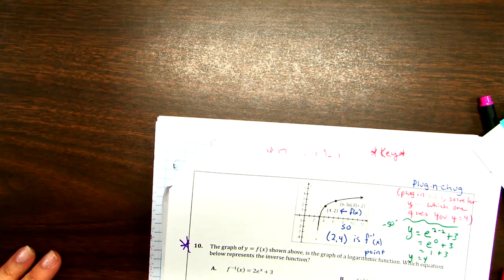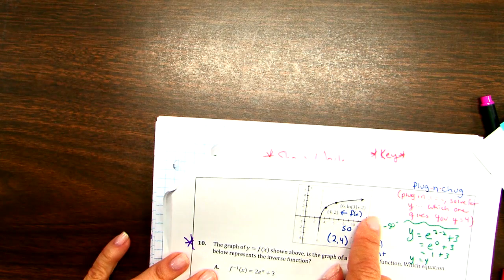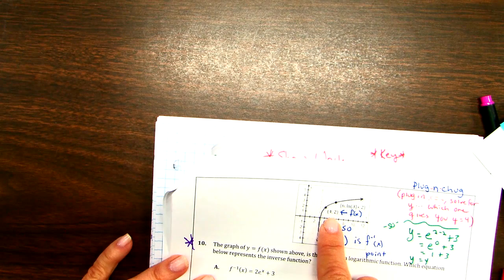All right. Number 10 gives us a graph of a log, and we want to find the inverse function of that. So I looked at this graph, and I said, okay, they gave me 2 points. I don't like that one. That's a decimal, natural log 3 plus 2. That's why it's written like that. But 4,2 is a very friendly point.